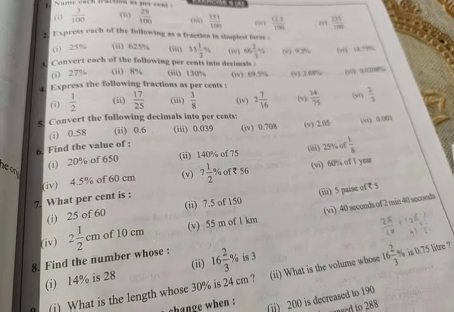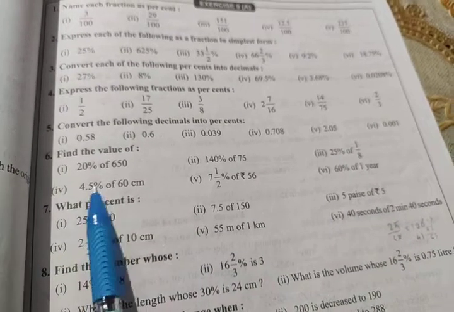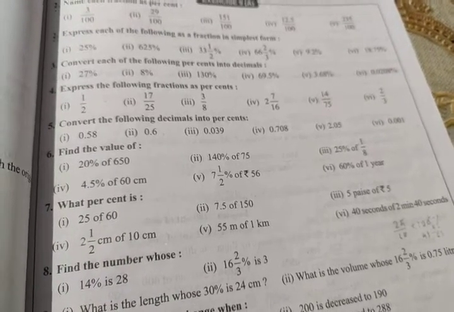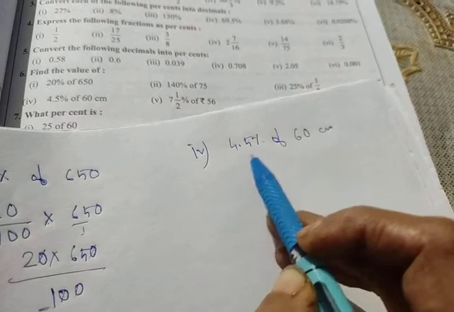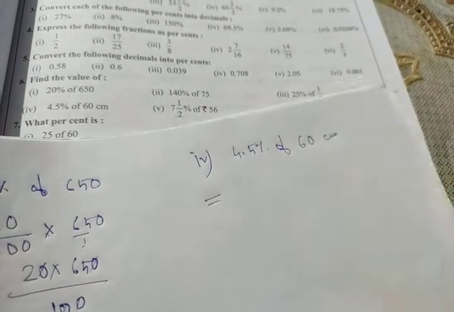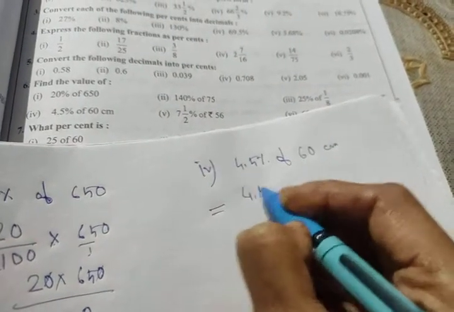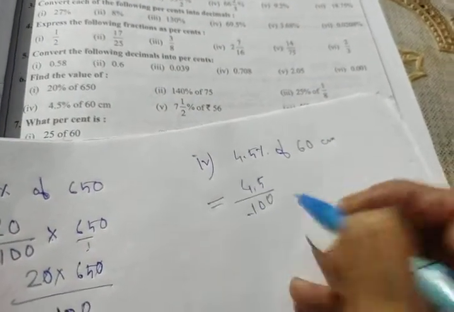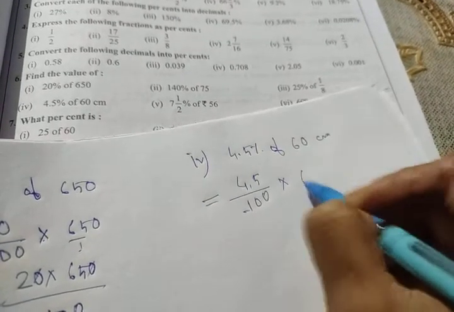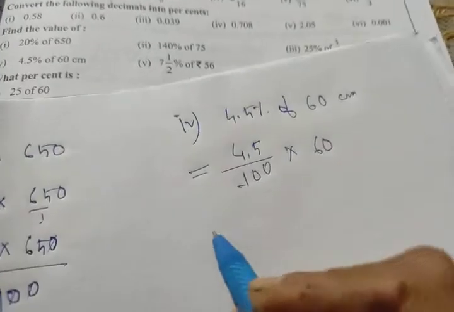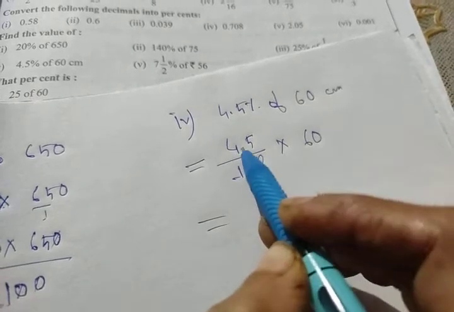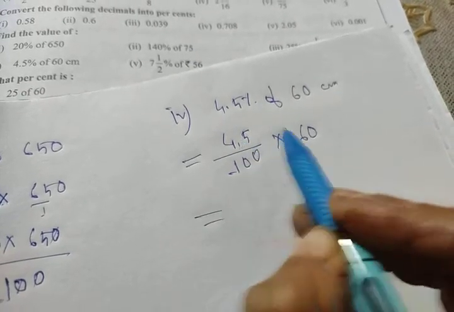Number 4, 4.5% of 60 centimeter. Since this is in decimal, let's solve this question. So first write the question. 4.5% of 60 centimeter. So how can you write this 4.5% in terms of fraction? It will be 4.5 by 100. Is it? In place of "of" we will always write multiplication, into 60. Is it clear? Now how can we remove this decimal? If we multiply this digit by 10, then this decimal will be removed.